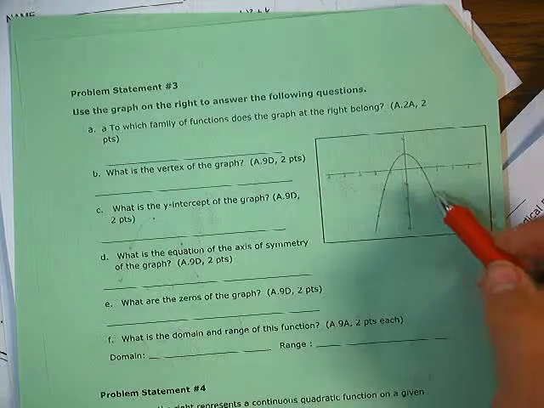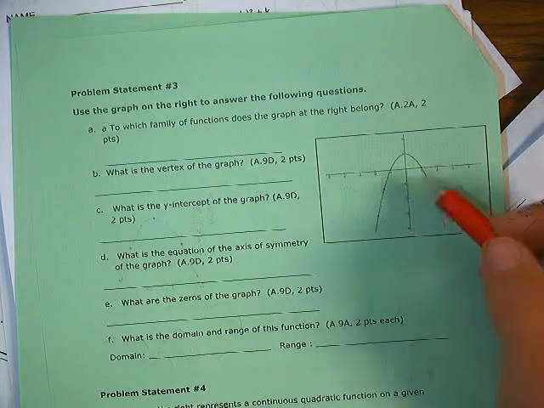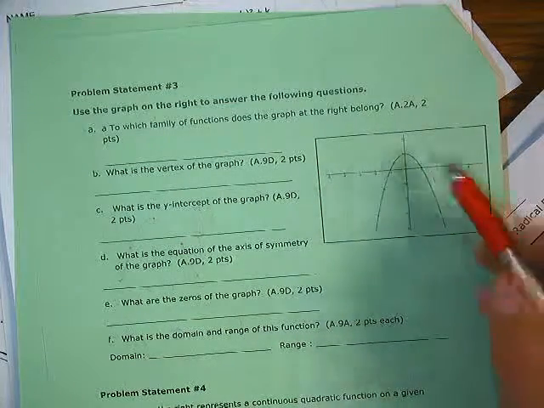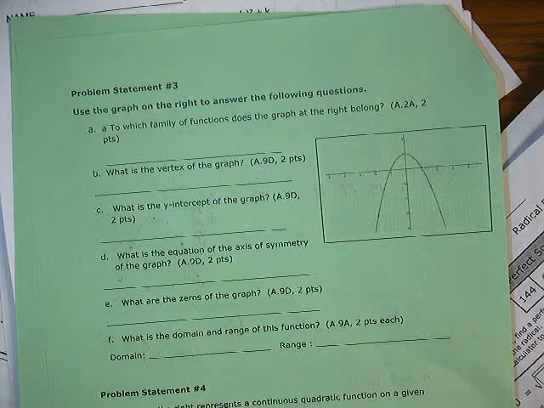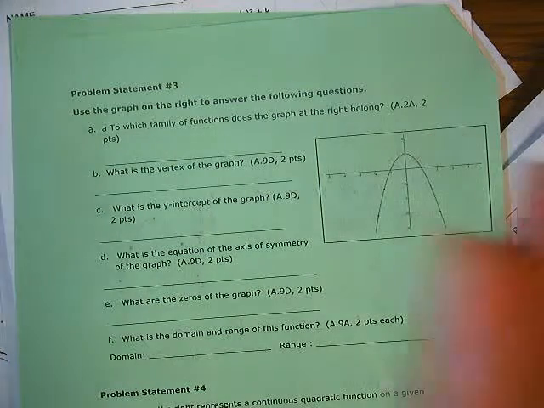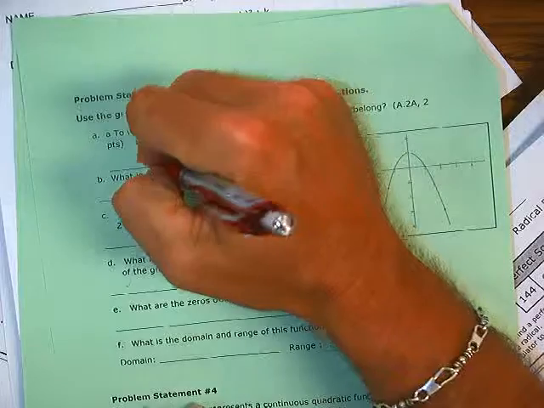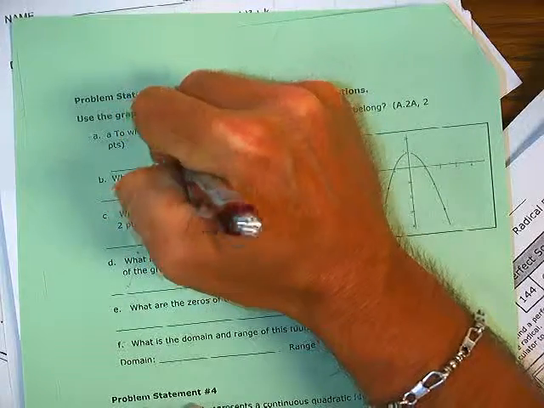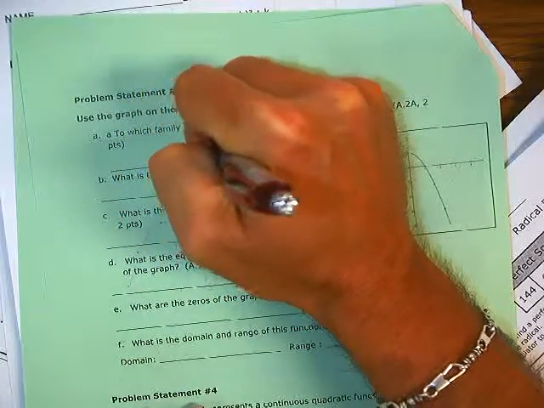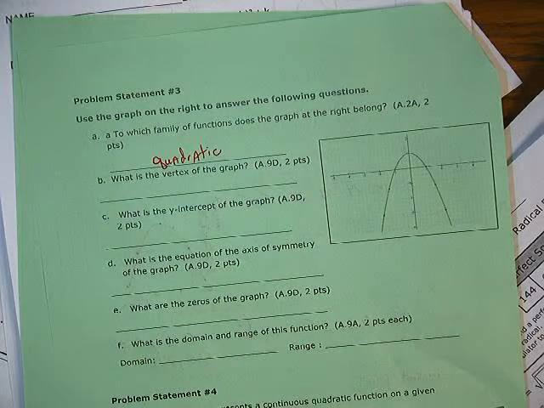Well, not really. Okay. What family of functions does this graph belong to? Well, which is the parent function, but what type of function is it? It's a quadratic. Okay, so which family? It is in the quadratic. I would have gotten that wrong. Okay, that's why we're talking about it.